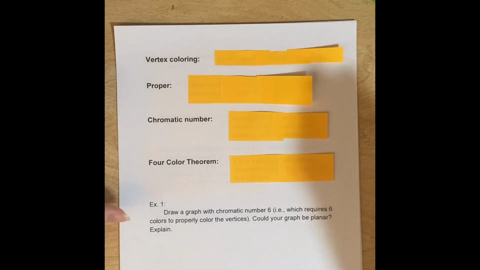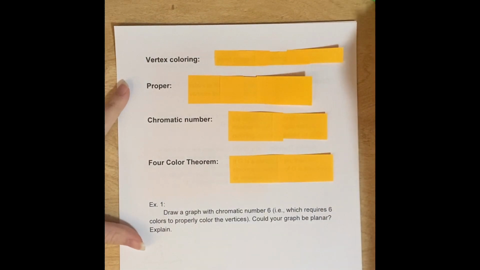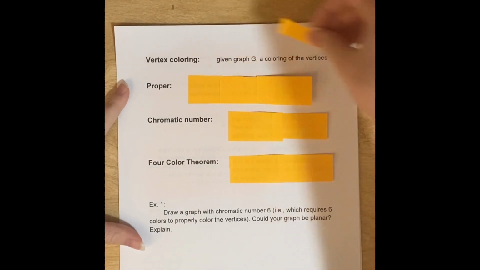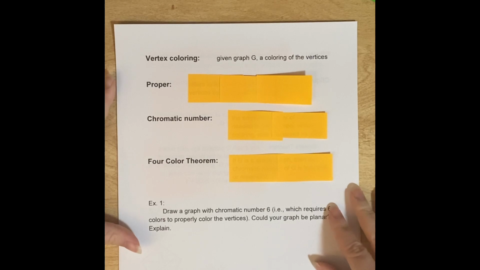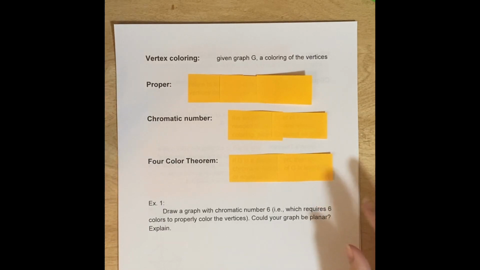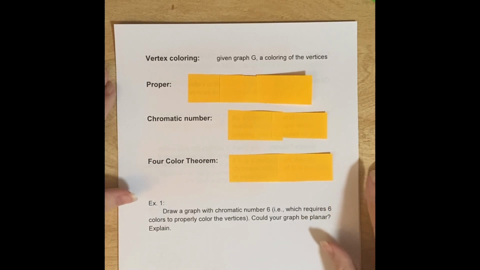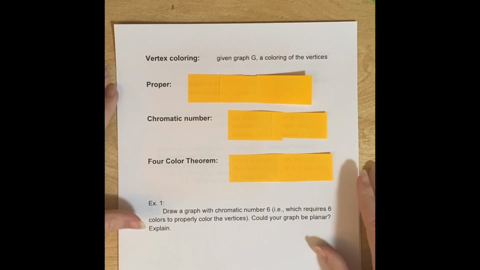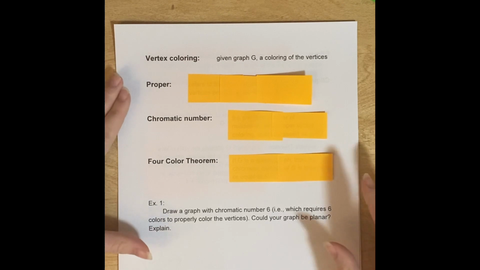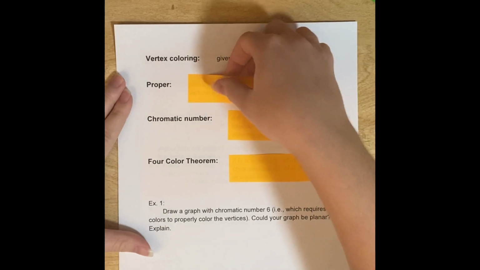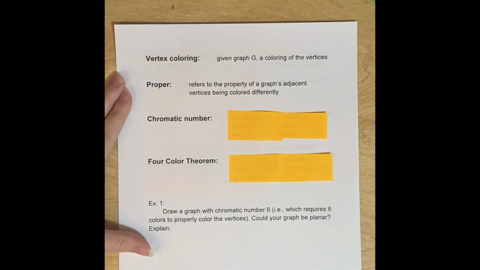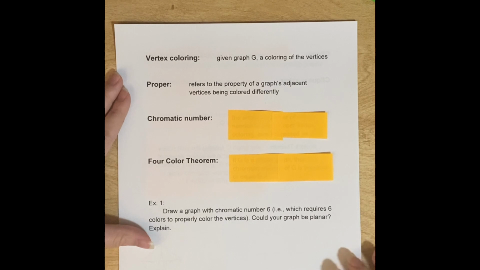To start, we have vertex coloring, which is, given a graph G, a coloring of the vertices. There are multiple ways that we could do this. One such way that we will be talking more about is what it means to color properly. The term proper refers to the property of a graph's adjacent vertices being colored differently.